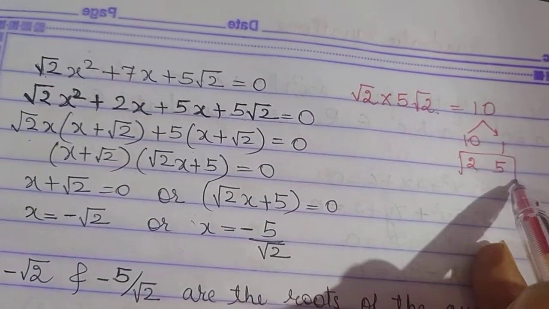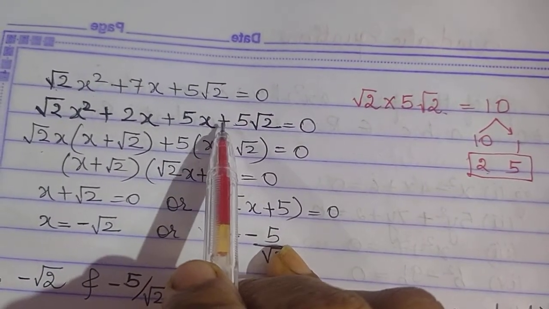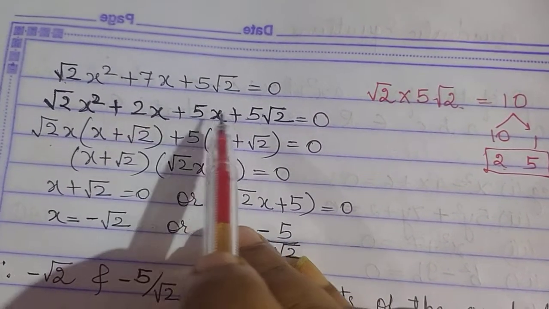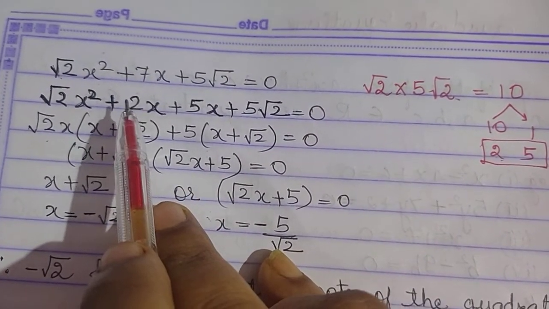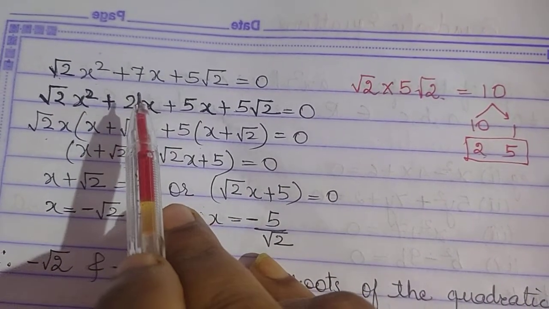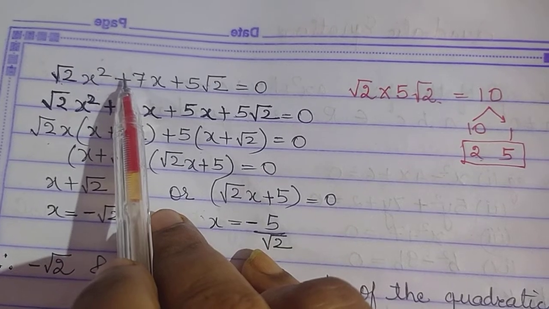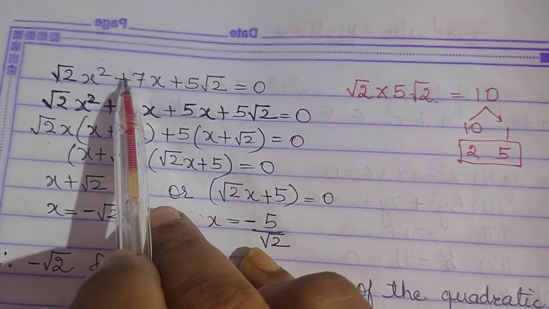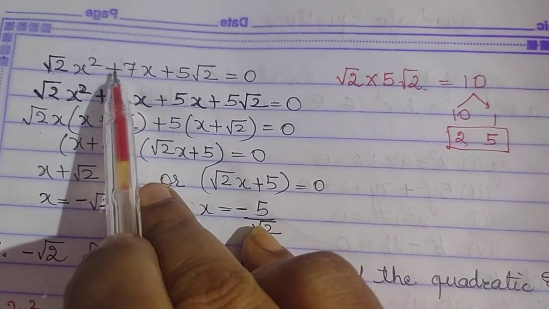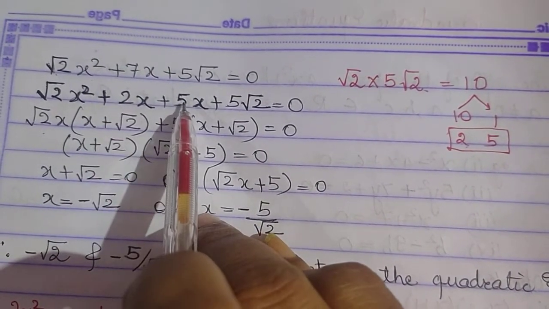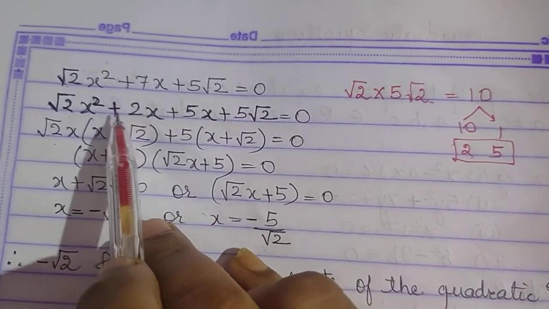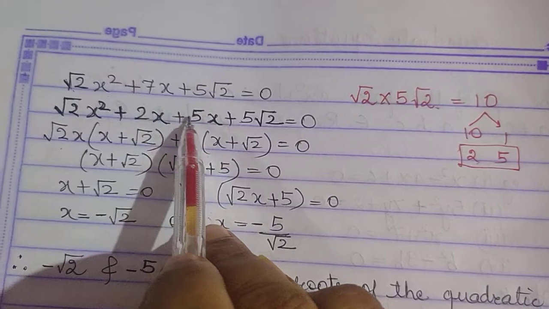Now if the last term is positive, both the factors have the same sign. Either both will be positive or both will be negative. If the middle term is negative, then both the factors will be negative. If the middle term is positive, then both will be positive. Here the middle term is positive, hence both the factors will be positive.